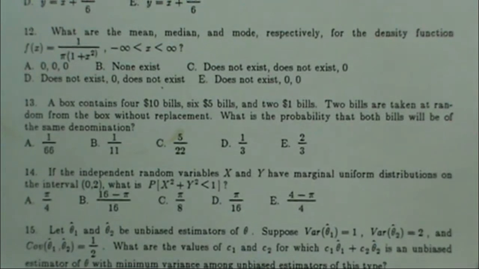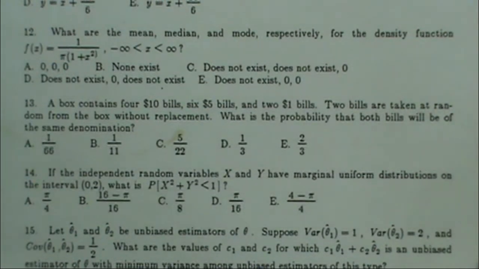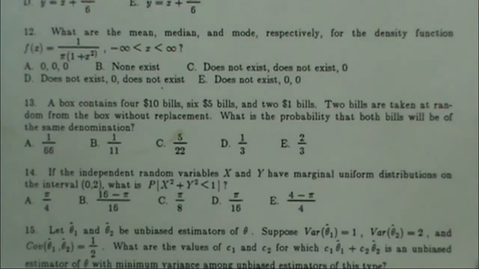Number 13. A box contains 4 $10 bills, 6 $5 bills, and 2 $1 bills. 2 bills are taken at random from the box without replacement. What is the probability that both bills will be of the same denomination?